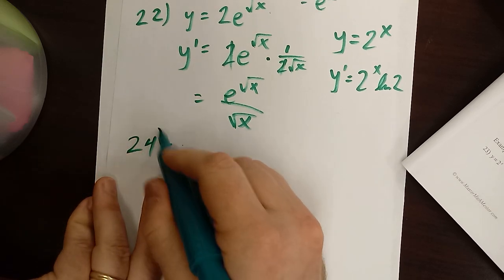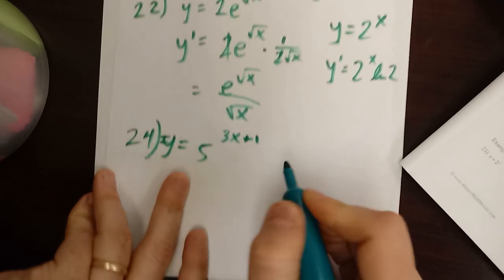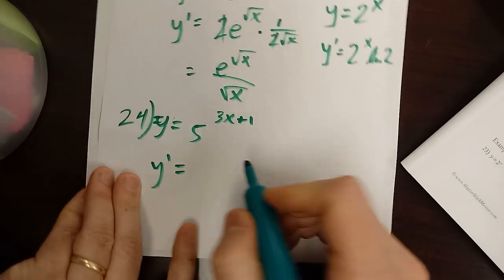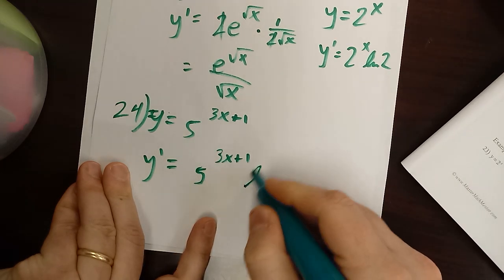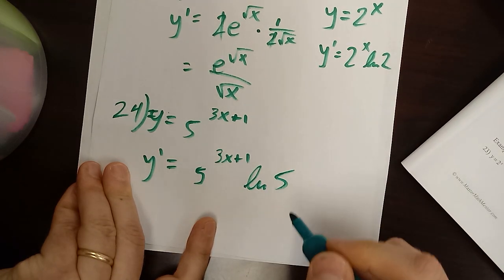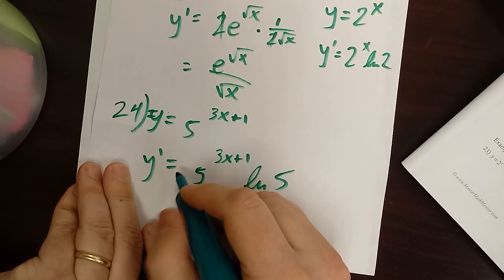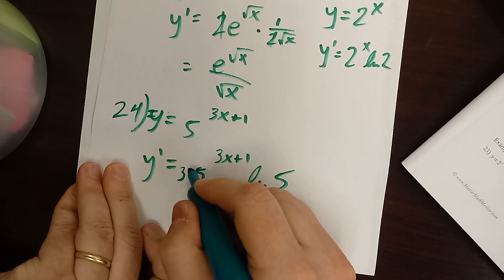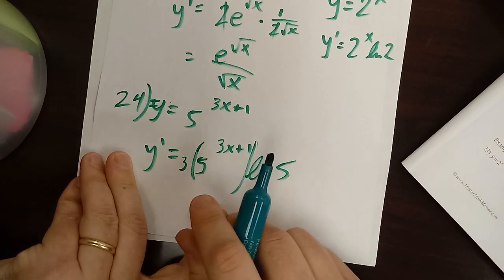24, y equals 5 to the 3x plus 1. So y prime then is going to be 5 to the 3x plus 1 ln 5 with the derivative of this up front. So it's going to be 3 times 5 to the 3x plus 1 times ln 5.